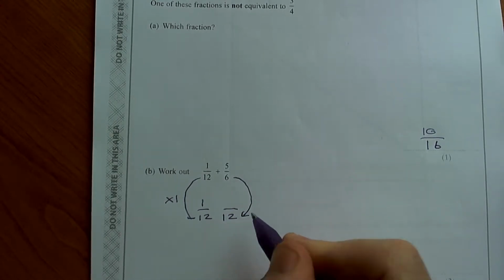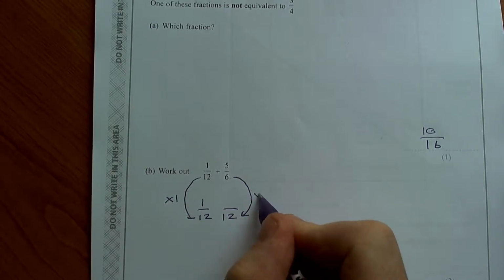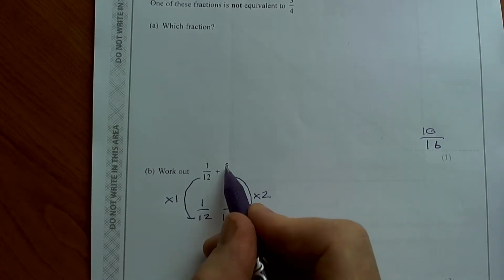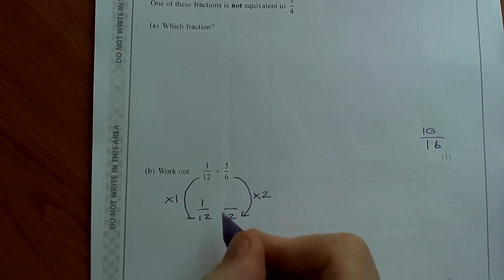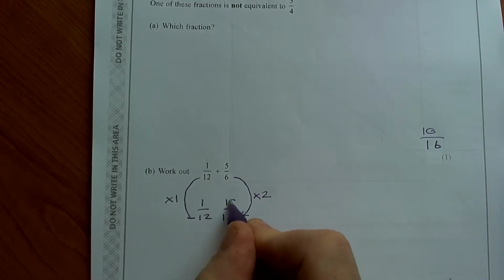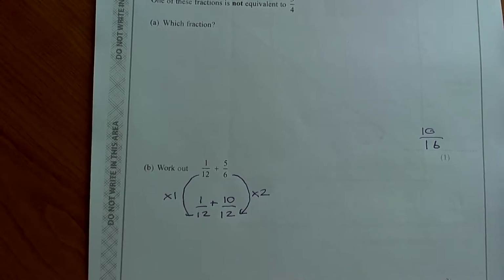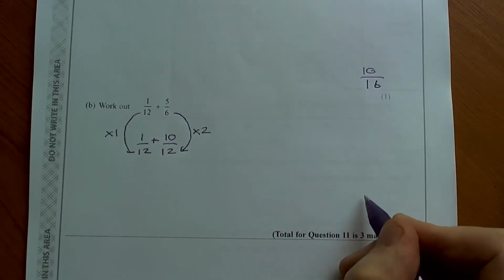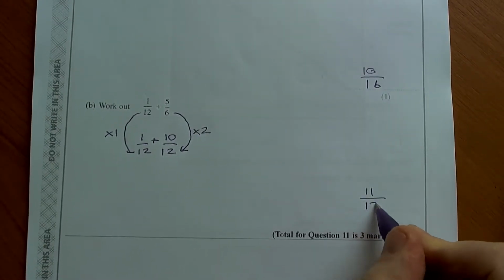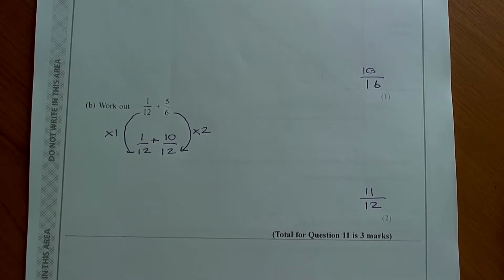This one, what do I times 6 by to make 12? I have to times that by 2. So I times the numerator by 2 as well. 2 times 5 is going to be 10. So then I'm going to add them together. 1/12 plus 10/12, and I get my final answer of 11/12.